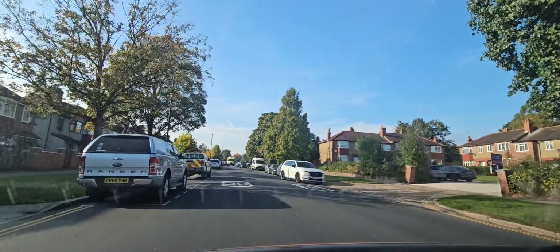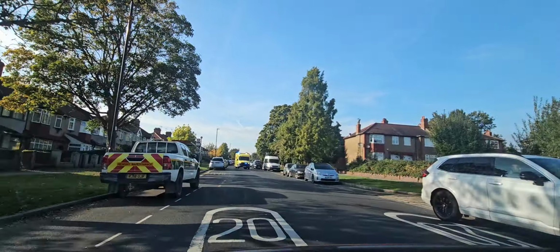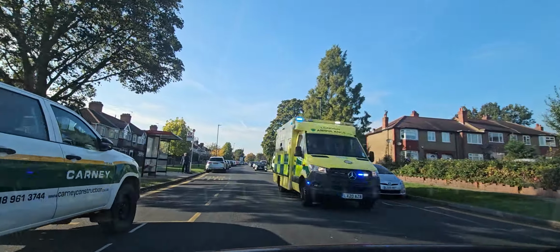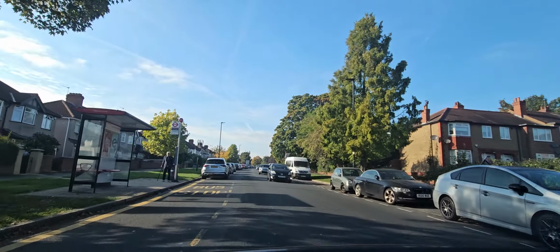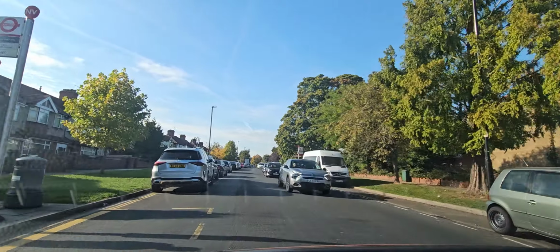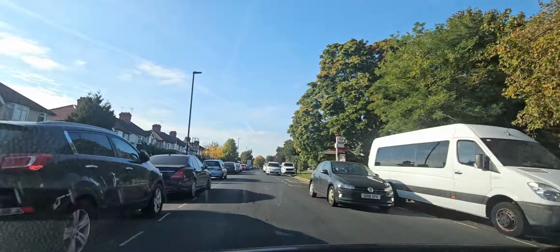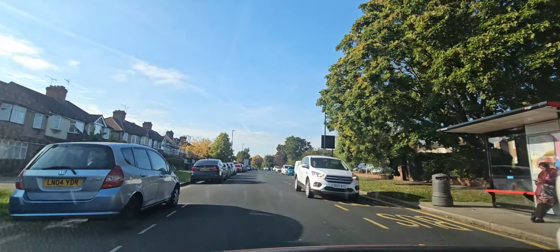If it doesn't cancel automatically, generally it does. All right, so this is how you deal with the roundabout turn right, third exit. Let's do one more time and then we stop the recording.